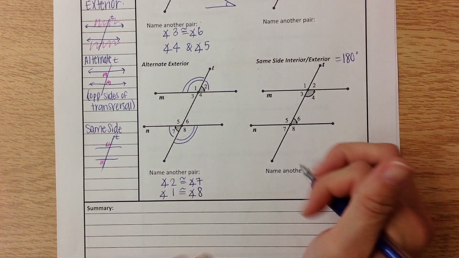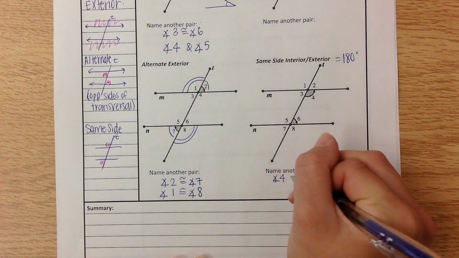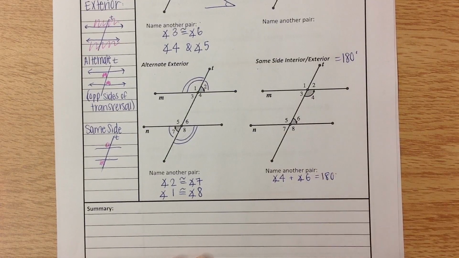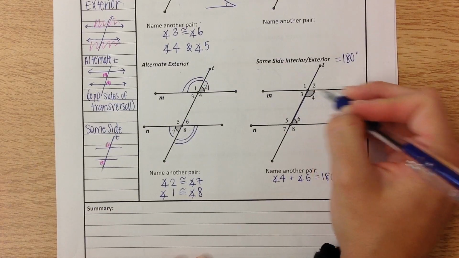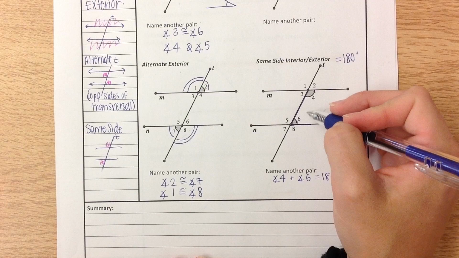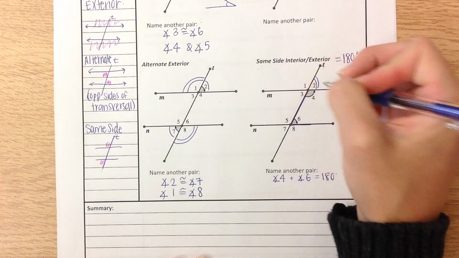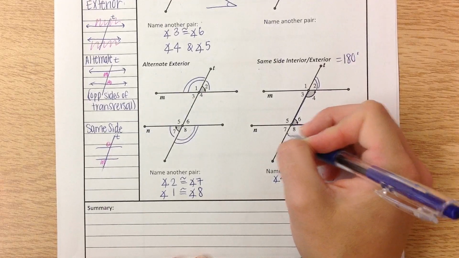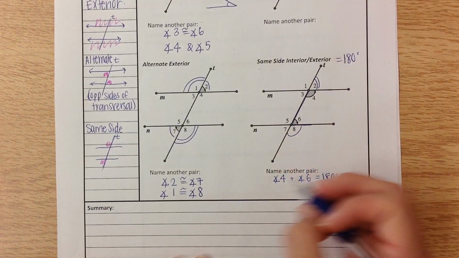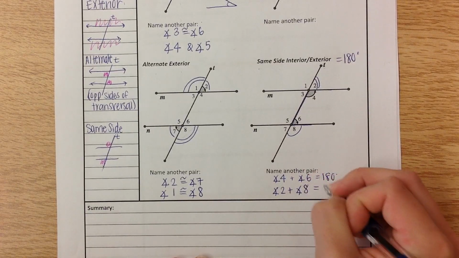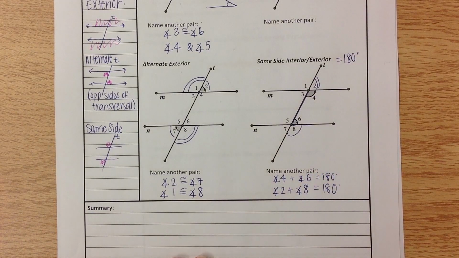Okay, so angle 4 plus angle 6 equals 180 because they are on the same side within the parallel lines. Another option would be something like angle 2 and angle 8. Angle 2 plus angle 8 should sum to 180.